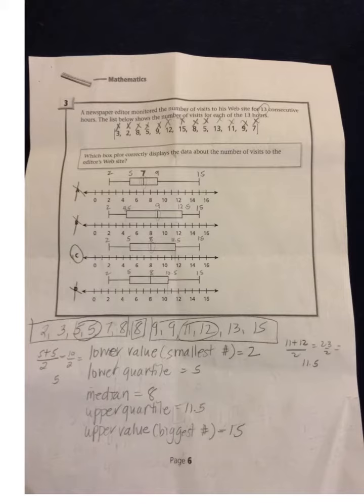When you make a box and whisker plot, or a box plot as it calls it here, you have to find 5 pieces of data. You have to find the lower value, which is the smallest number. You have to find the upper value, which is the biggest number. You have to find the median. The median is the middle number, the middle of the set of the data. After you find the median, it will literally split your data in half. So you find the median of the lower half of the data, that's the lower quartile. You find the median of the upper half of the data, that's the upper quartile.